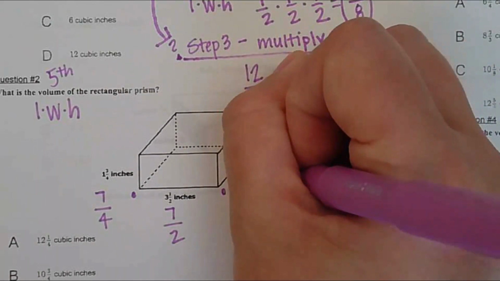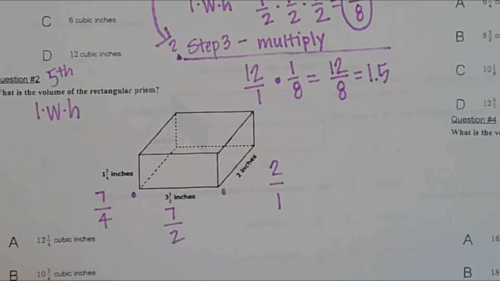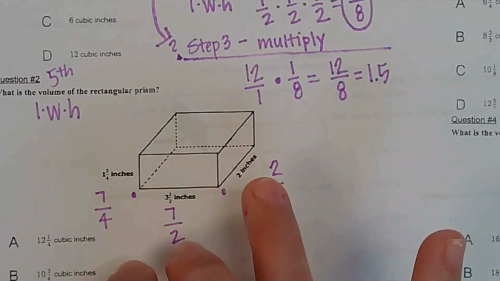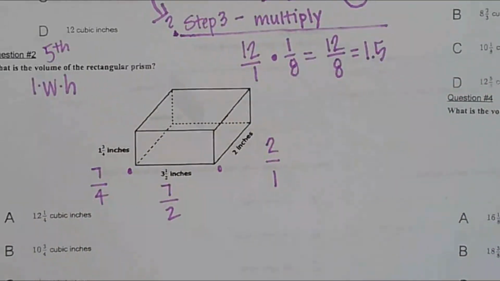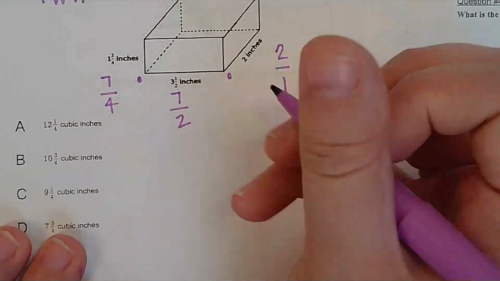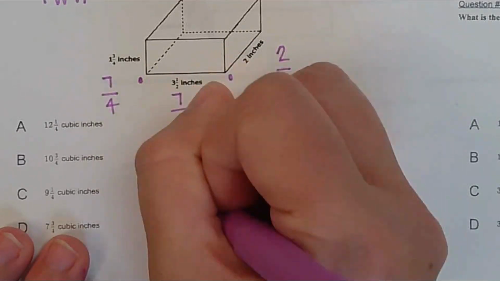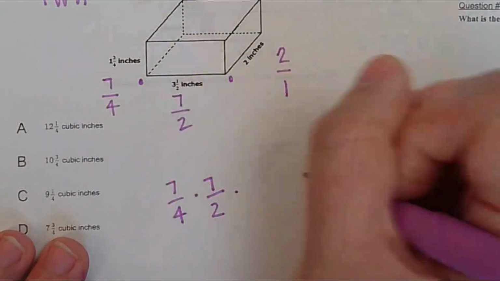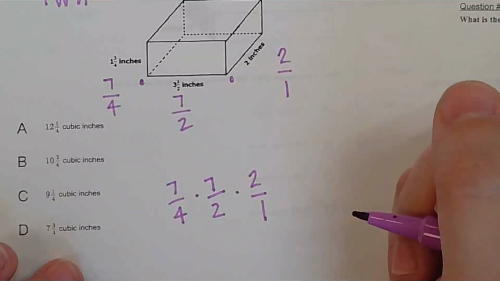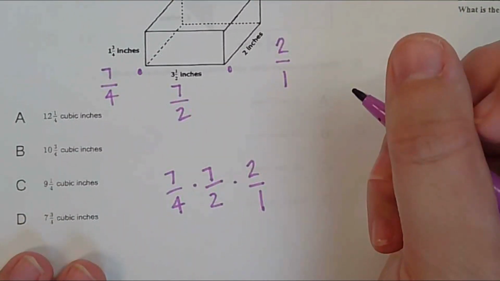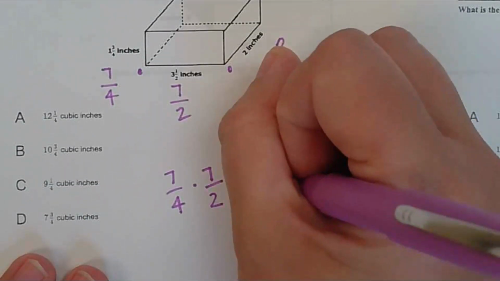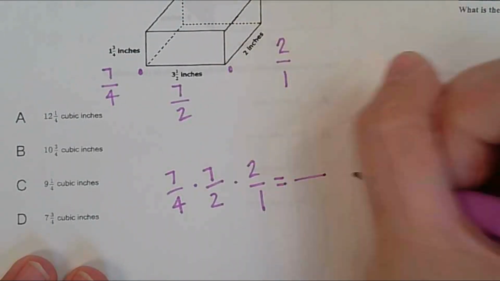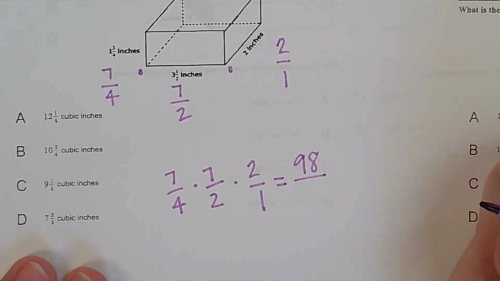So here, I need to bring my converted fractions down here and just go length times width times height. And it doesn't really matter which order you put those numbers in, because I started off with the height. So just put them down and make sure you're multiplying length times width times height. And we need to multiply going straight across. So 7 times 7 times 2.